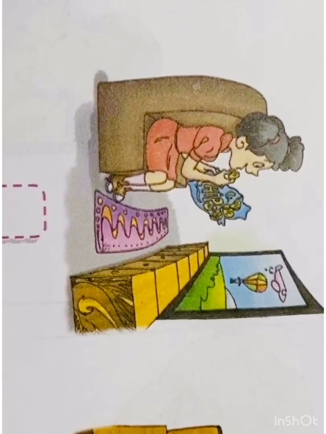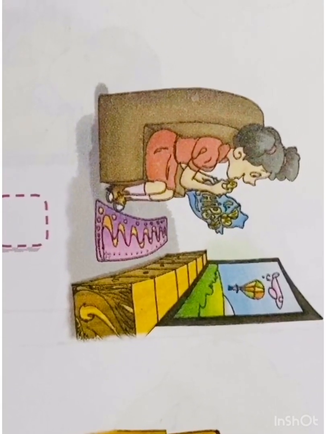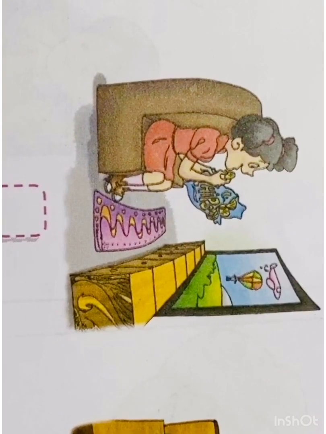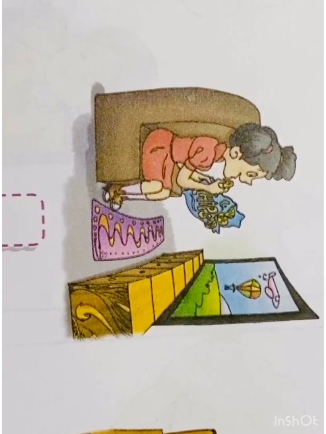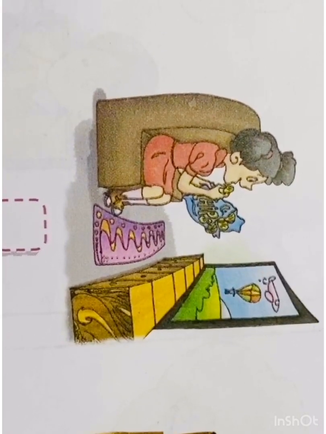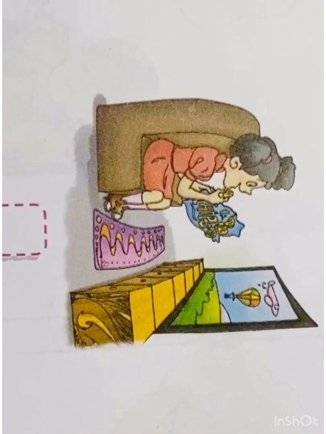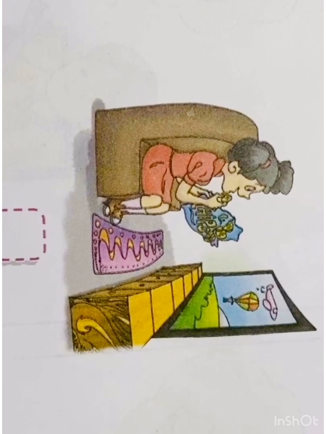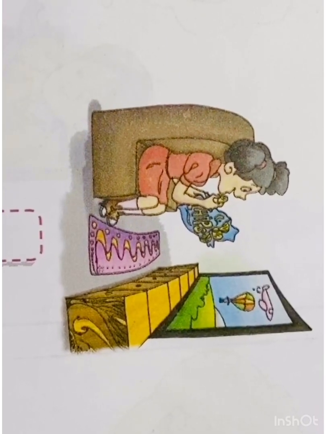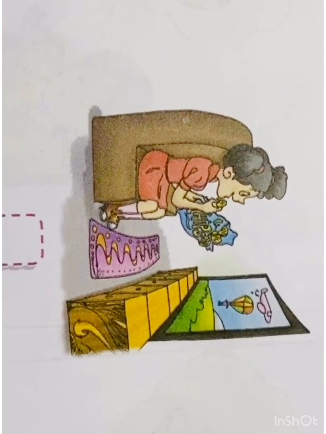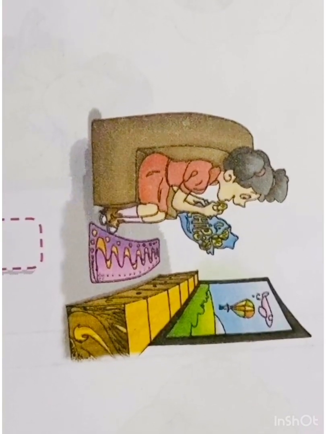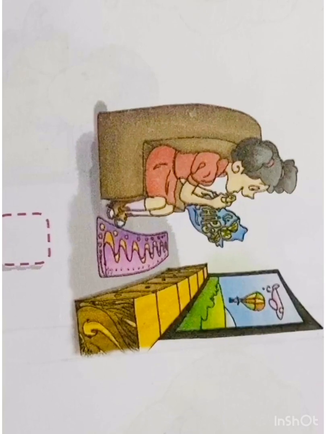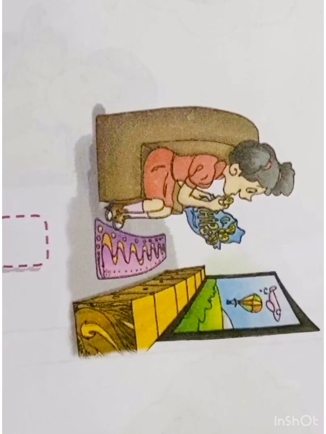See these three pictures. Are these children eating healthy food items? If they are eating healthy food items, just write capital Y for yes, and capital N for no. In the first picture, the boy is drinking. In the second picture, the girl is eating junk food sitting in front of the TV. And in the third, the boy is eating a burger. So you have to find out whether these children are eating healthy food items.